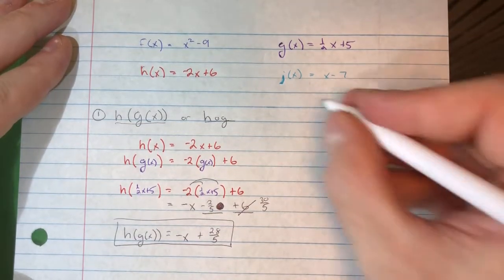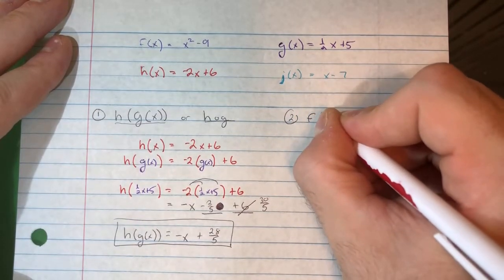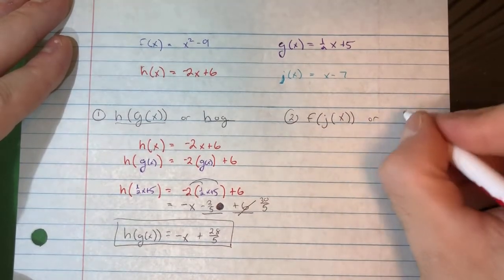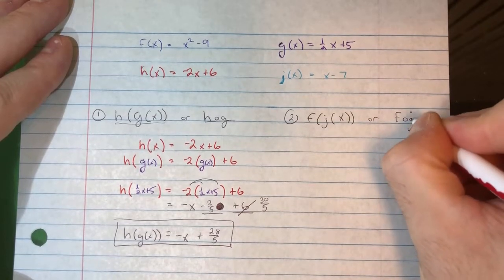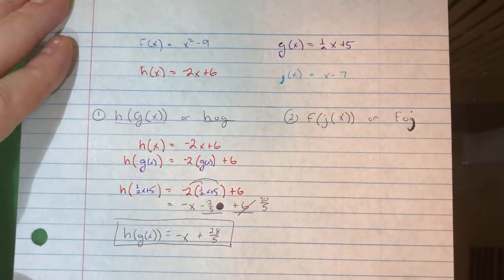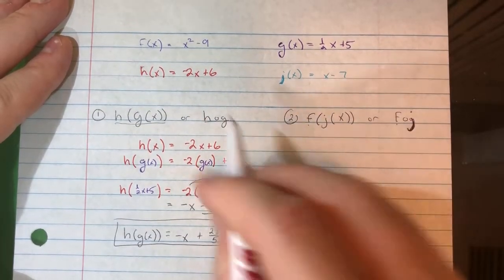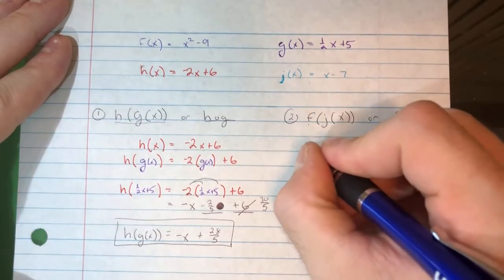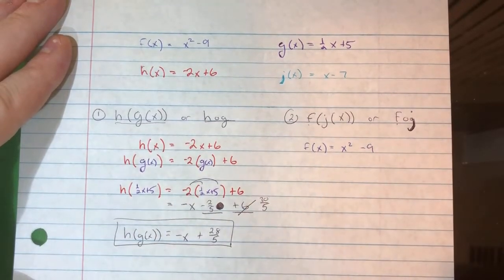So let's take a look at a second example. The second example we're going to do is f of j of x, or another way to write it would be f of j. Probably should have picked something other than a j and a g, but we'll work with that. So our starting function is f of x. So we're going to write down what f of x is equal to. And our f of x is equal to x squared minus 9.